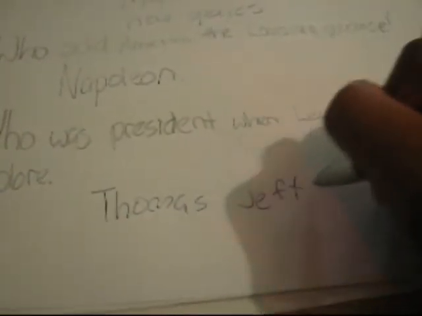And number 3, who was president when Lewis and Clark went to explore? That was Thomas Jefferson. And those were the answers.